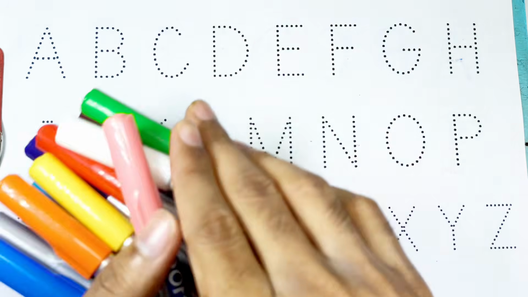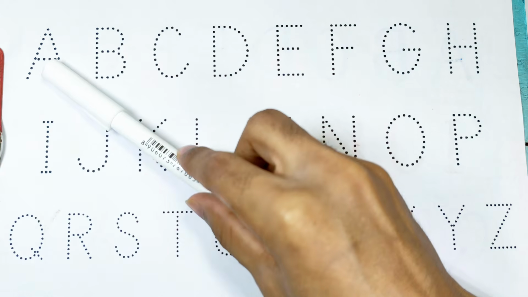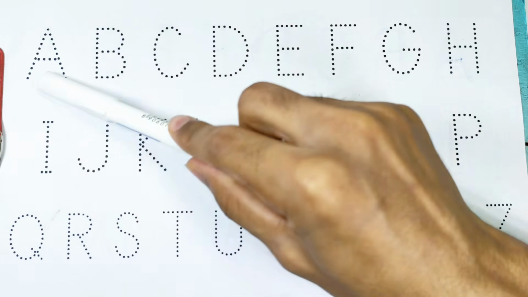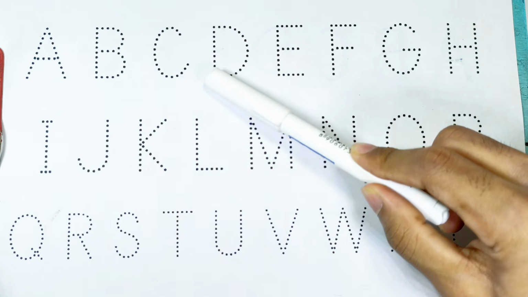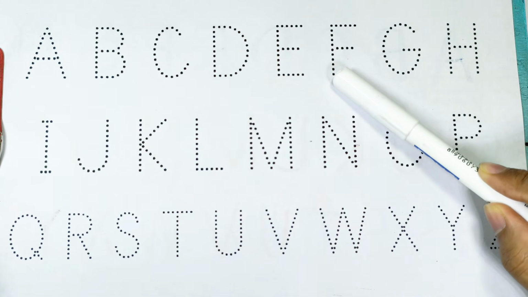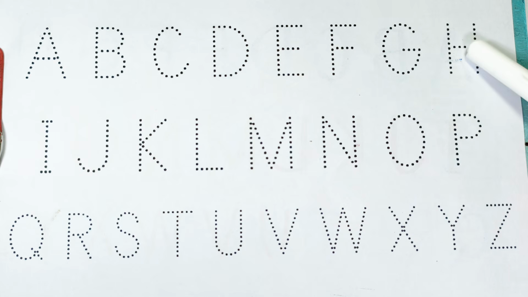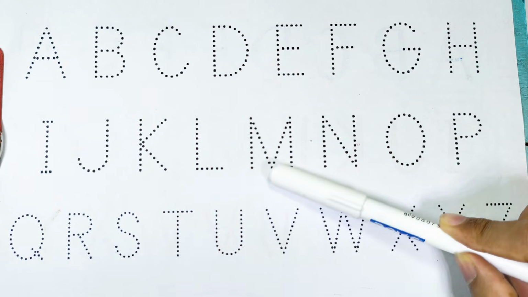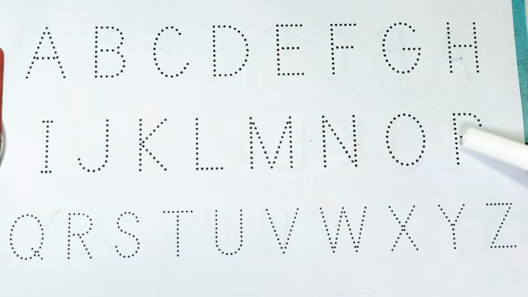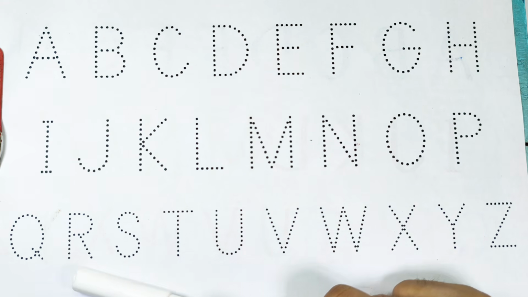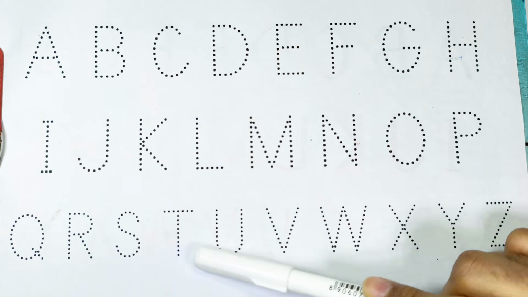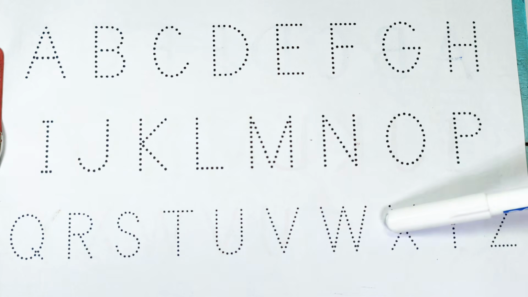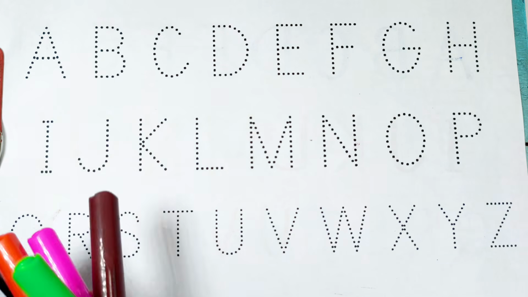Stay with us. Today we're writing capital letter alphabets A to Z. A, B, C, D, E, F. Kids, the next one is G, H, I, J, K, L, M, N, O, P. The next one is Q, R, S, T, U, V, W, X, Y, and the last one is Z.